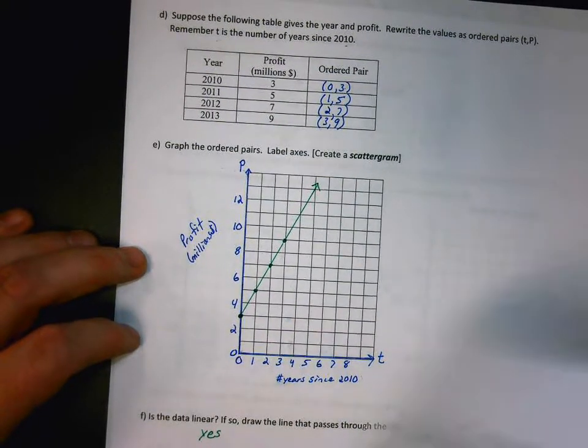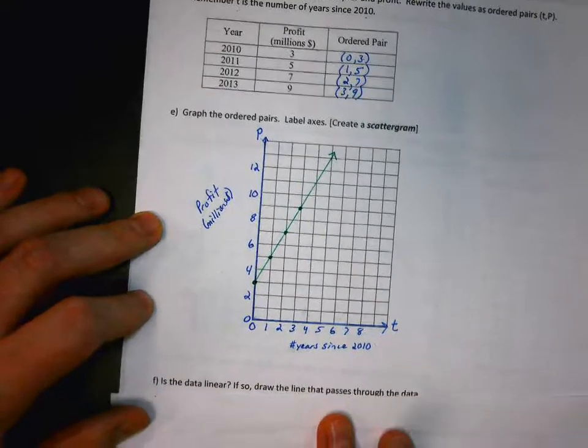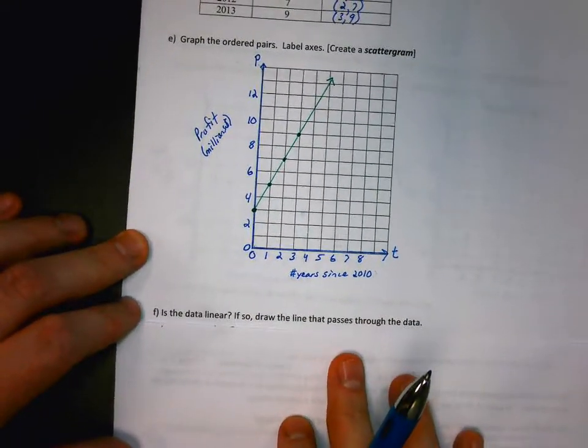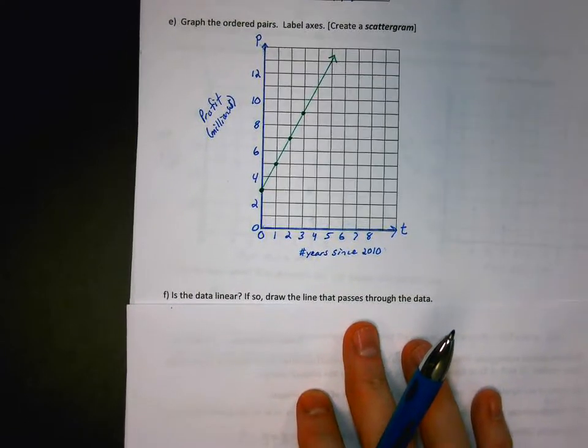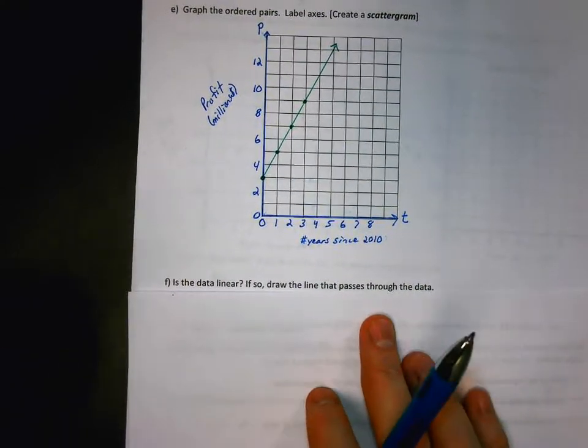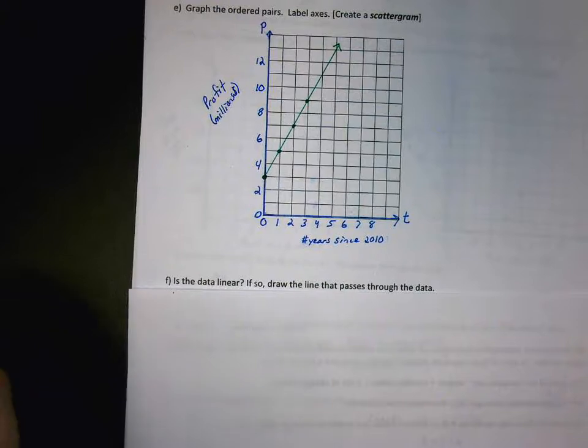And then it asks us, is the data linear? Well, the idea of linear is something we're going to build on throughout the first several weeks of the course. And it's probably the biggest concept in the course, about is data linear and representing linear equations or linear graphs. But right now we're going to look at it as being linear.